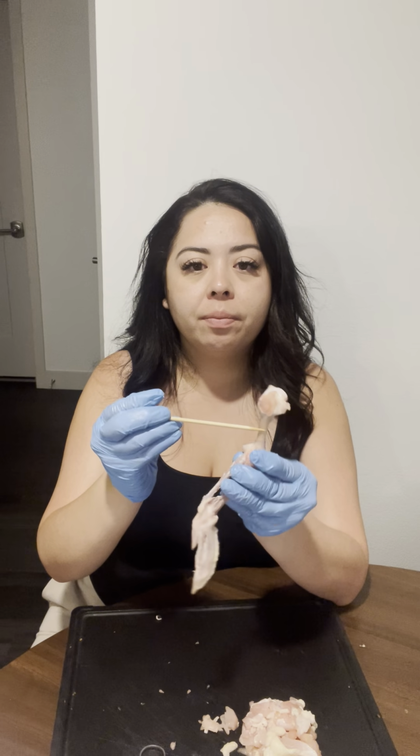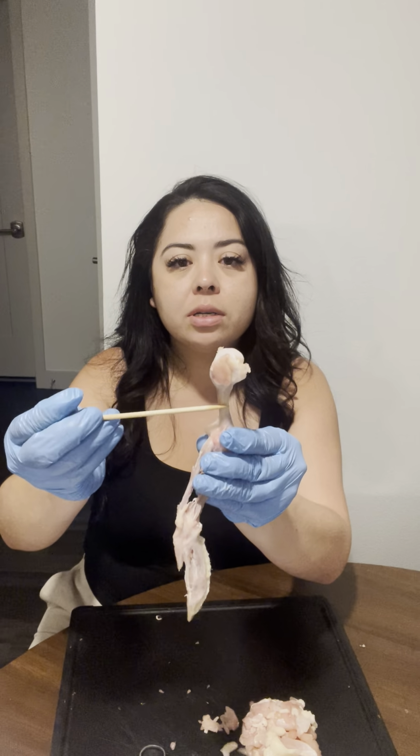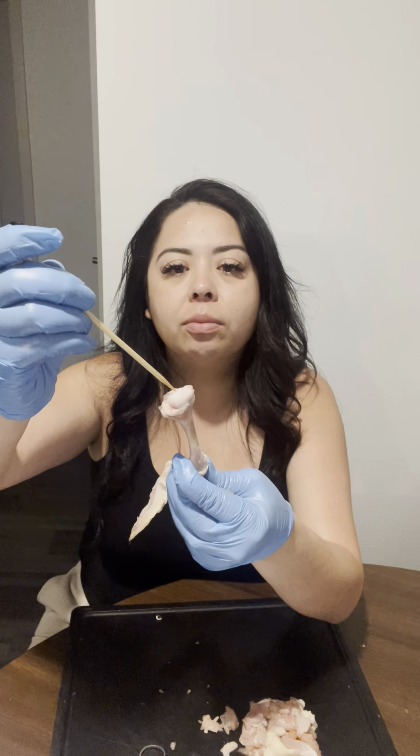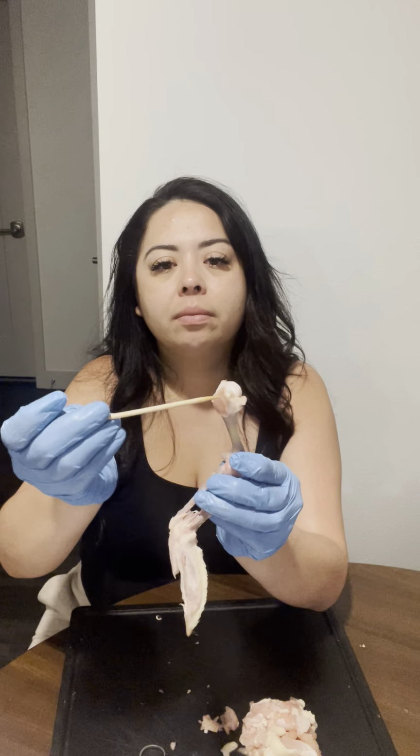So this thicker bone here is the humerus, and then this top part right up here would be the head of our humerus, and then our shoulder joint would be here. Then if we go down to this joint here, that would be our elbow joint. And then we have the joint capsule here. It's a white substance in between.